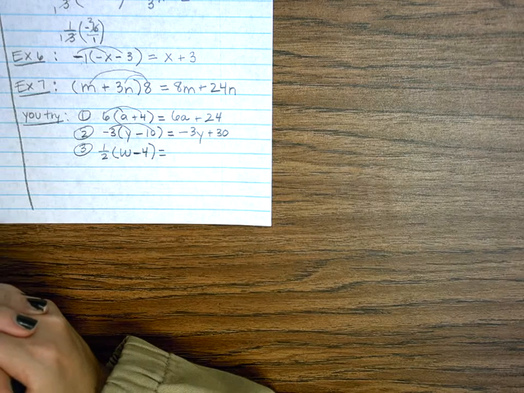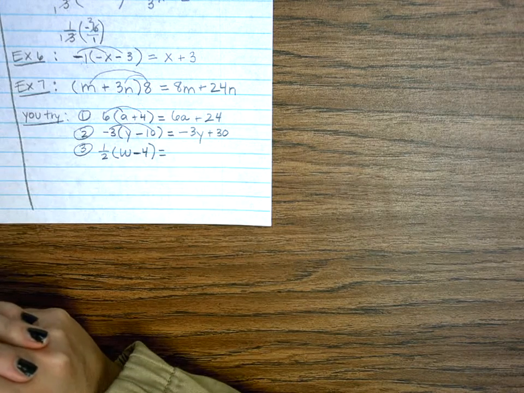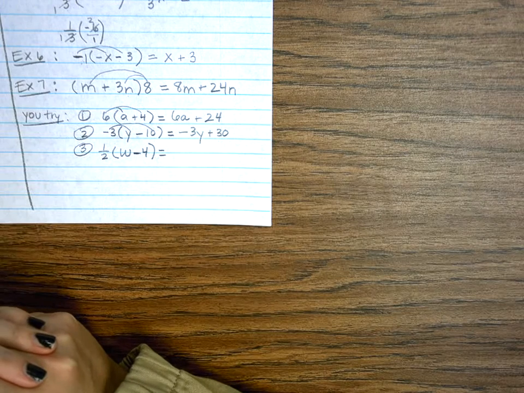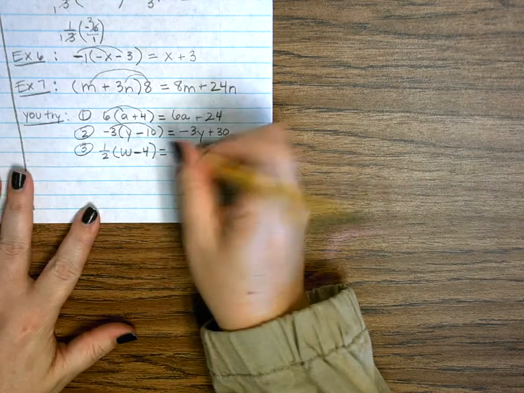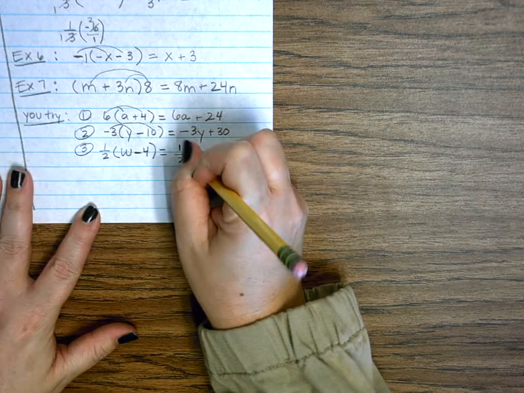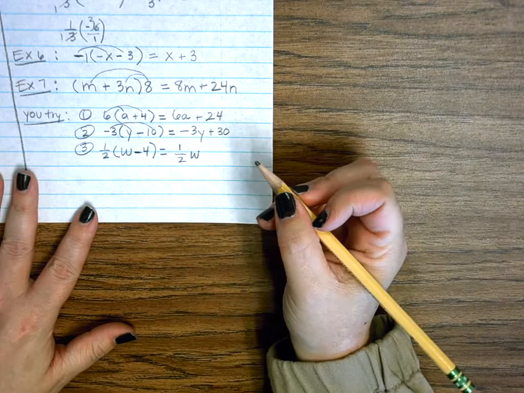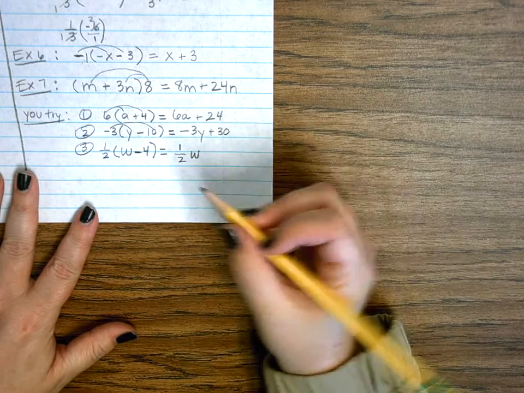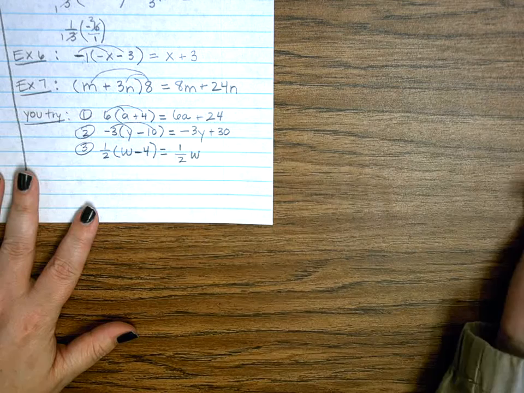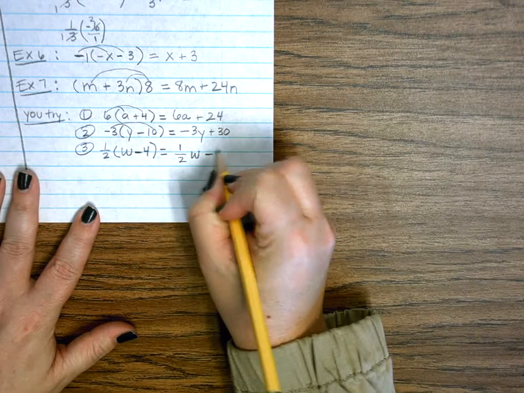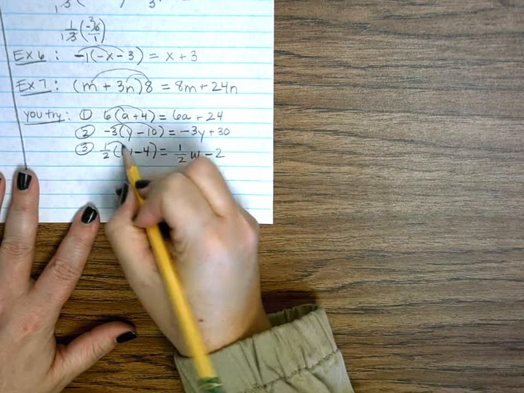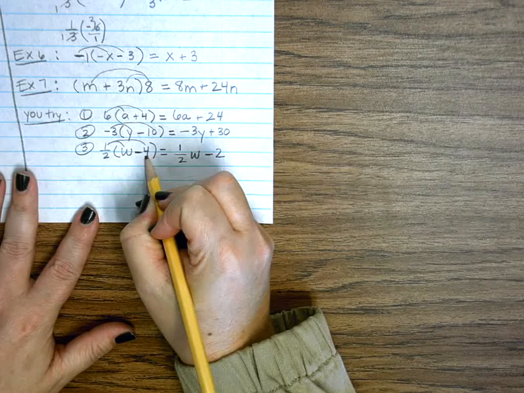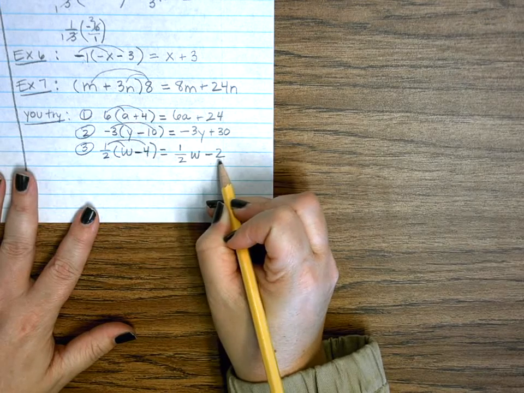Only one person knows? 2 people? 3 people? Okay, what do you guys think it is? Okay, I heard this. This was pretty obvious. And then I heard plus 2. And then I heard people say plus minus 2. It's just minus 2, because half of negative 4 is negative 2.